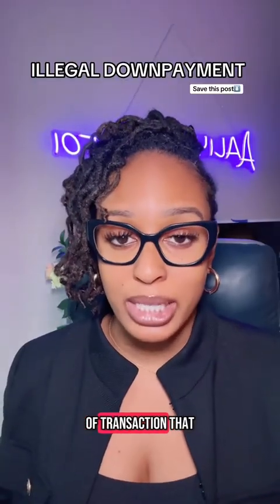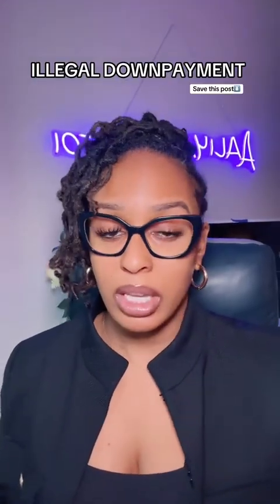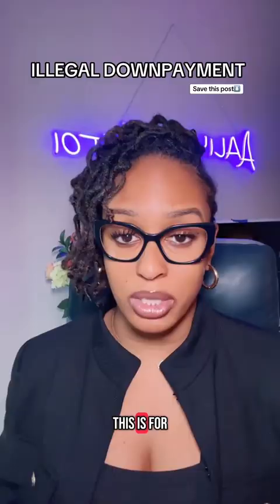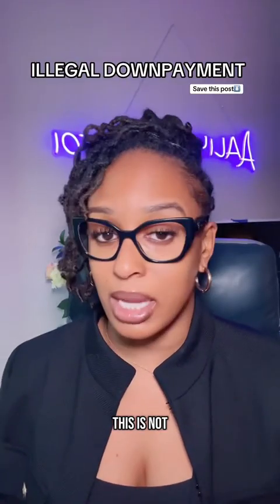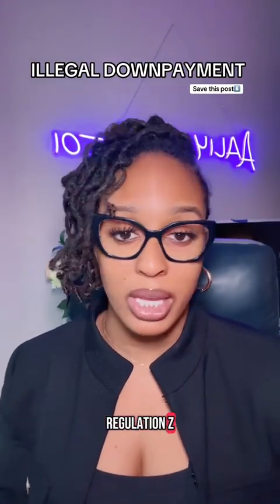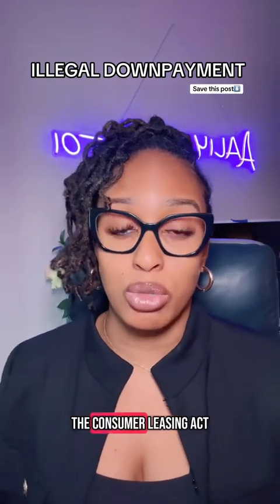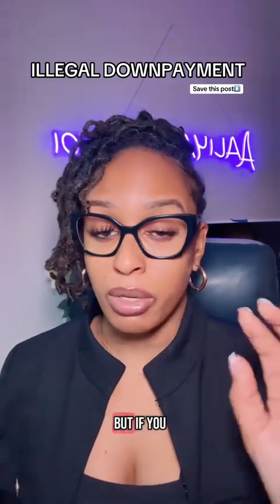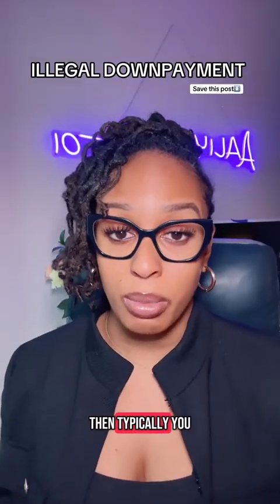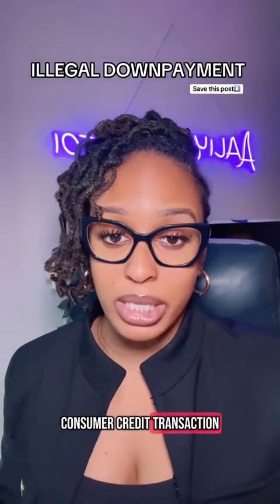the type of transaction that you've established. If you have a finance charge, this is for you. If you have a lease, this is not for you because we are in Regulation Z. Leases are going to be a part of Regulation M, which is in the Consumer Leasing Act. But if you finance your car, then typically you are in a consumer credit transaction.